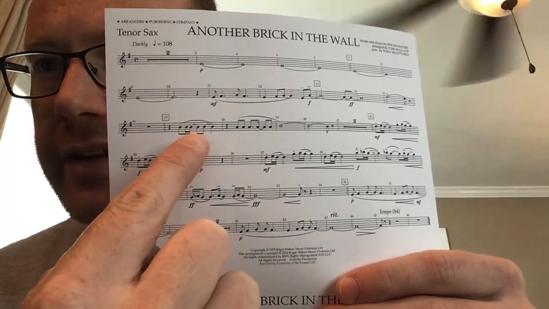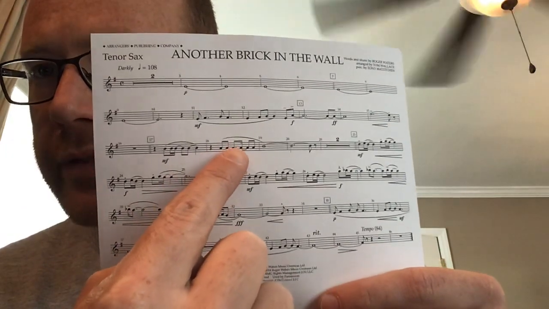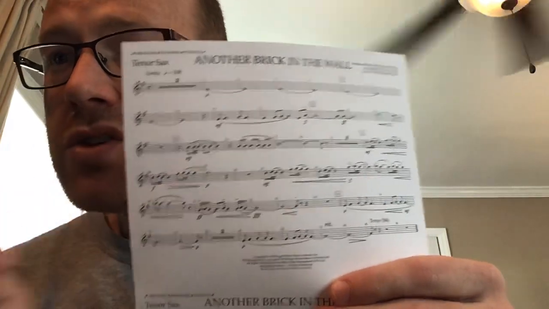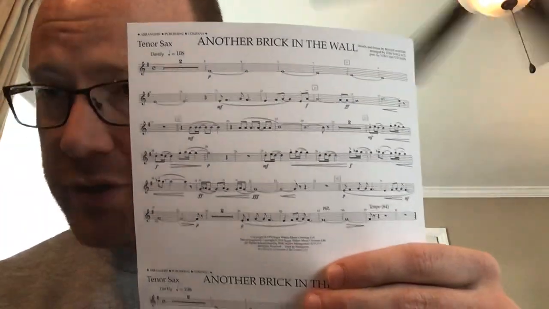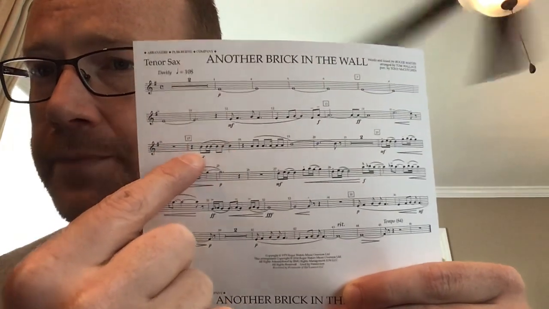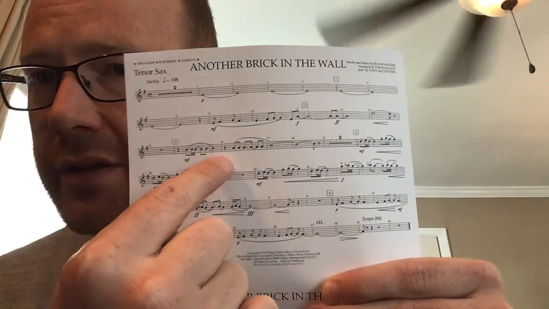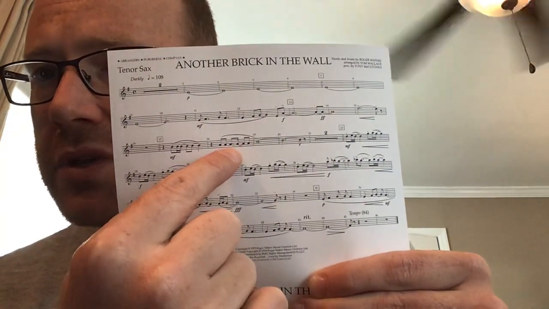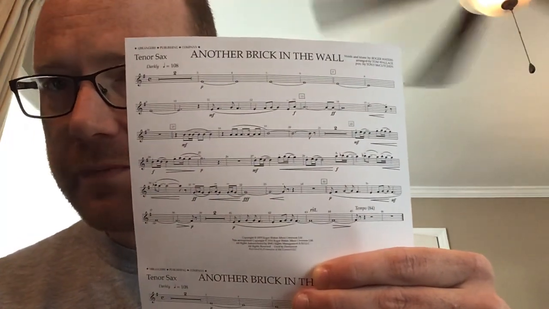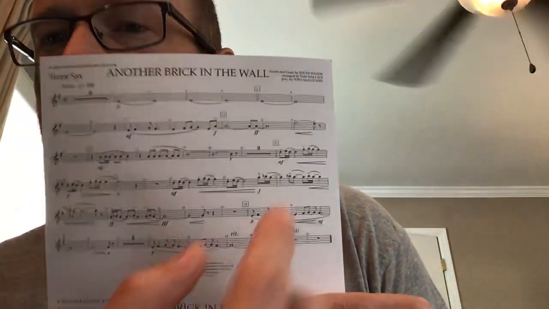1, 2, and a 3 and 4. 1, 2, and 3 and 4 and 1. Okay. So with the ties, if you need to go back and do that again, just rewind it and do it again. With the ties, 1, 2, and 2 and 3 and 1. Okay, and that's that rhythm. So then you get 2 measures of rest, and then we'll come over here.